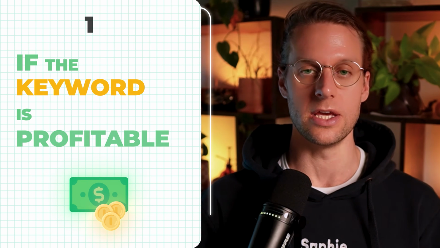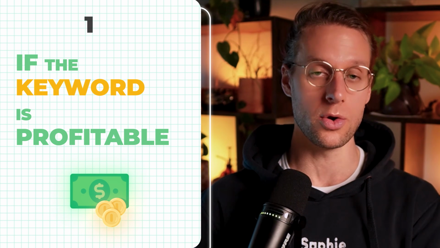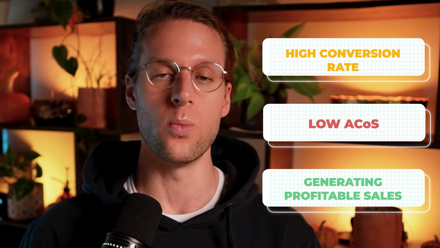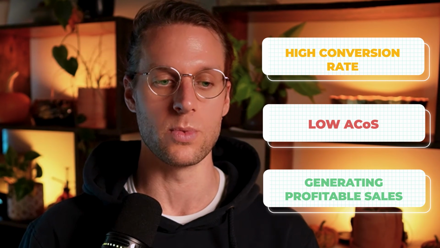Well, there's 2 main times to use exact match targeting. One is if you already know that the keyword is profitable, meaning you found the keyword from an auto-targeting campaign where Amazon chooses the keyword target, and you saw in your search term reports that it's doing really well. It has a high conversion rate, a low ACoS, and it's generating profitable sales. You'll want to add that to an exact match campaign or a campaign with multiple exact match keywords that you're constantly adding to for the terms that you find are performing the best.